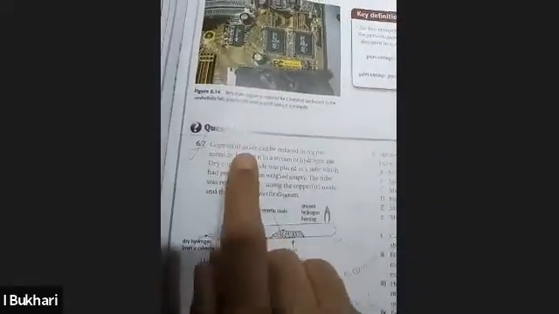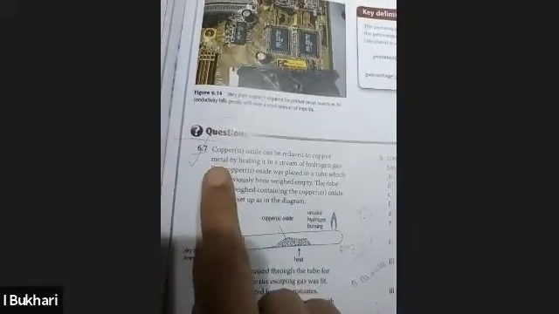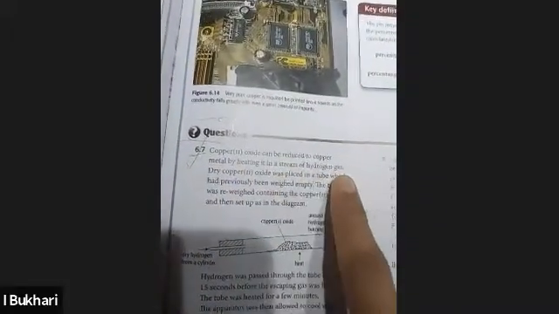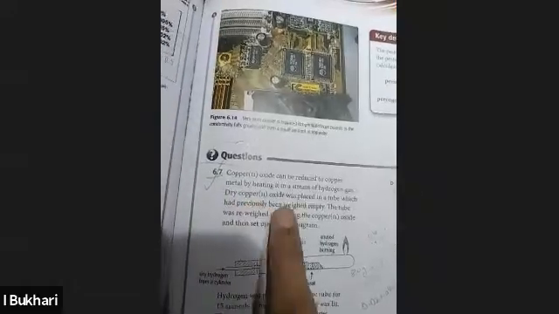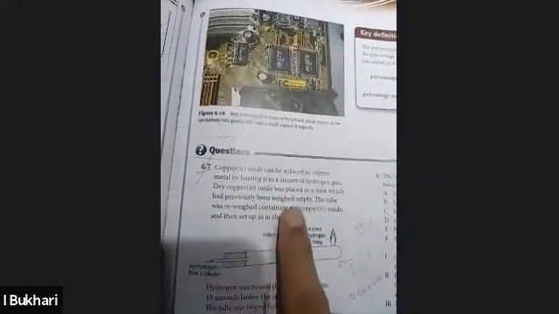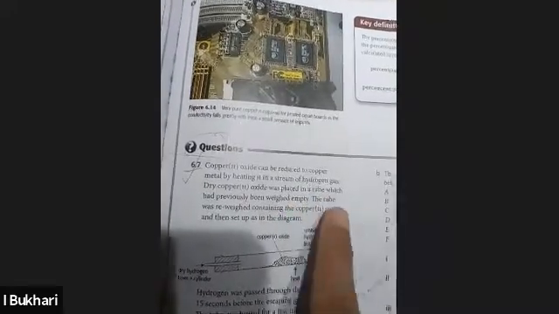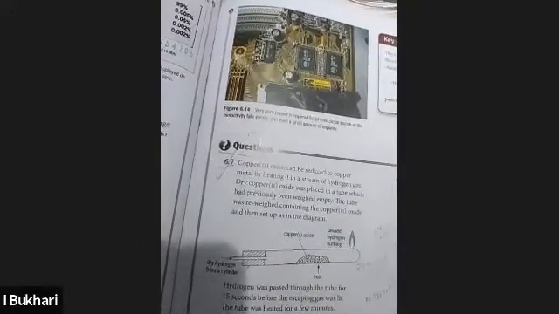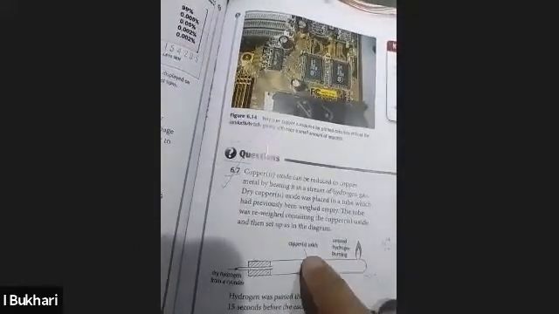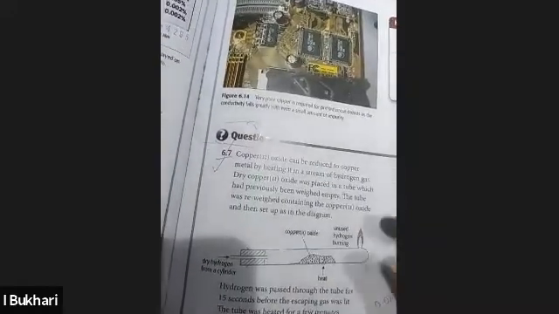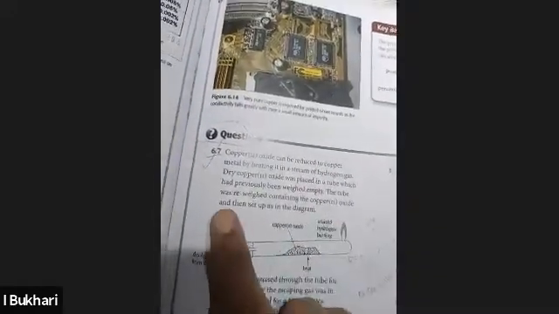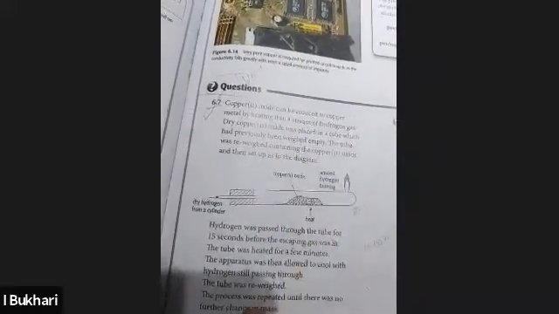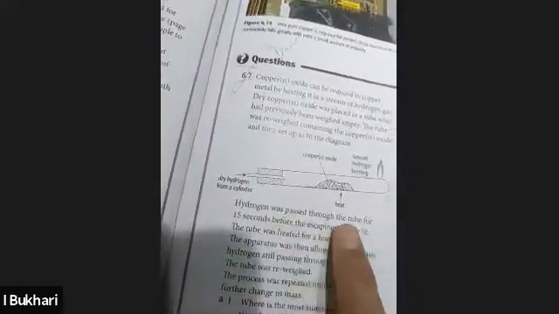On page 165, question 6.7. Copper(II) oxide can be reduced to copper metal by heating it in a stream of hydrogen gas. Dry copper(II) oxide was placed in a tube which had previously been weighed empty. The tube was reweighed containing copper(II) oxide. First they weighed the test tube alone, empty, and then they weighed it again containing copper(II) oxide. The difference between the two would give you the mass of copper(II) oxide, and then it was set up as in the diagram, right? Hydrogen was passed through the tube for 15 seconds before the escaping gas was lit.